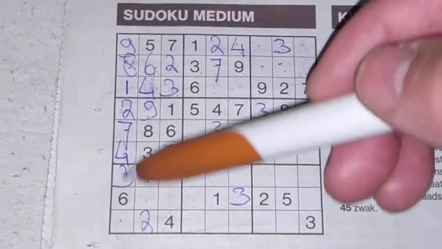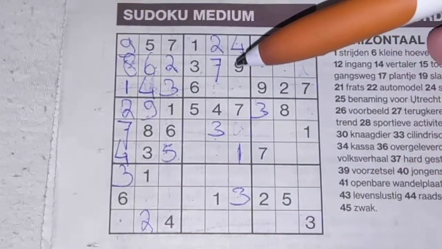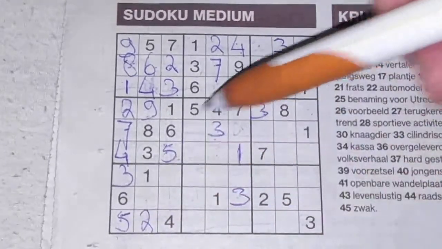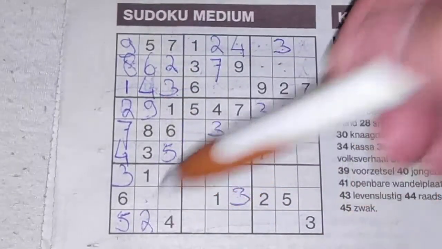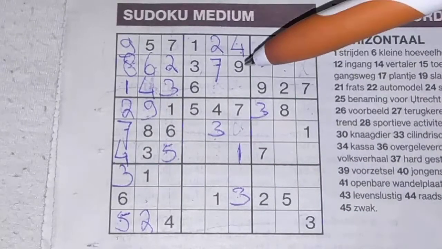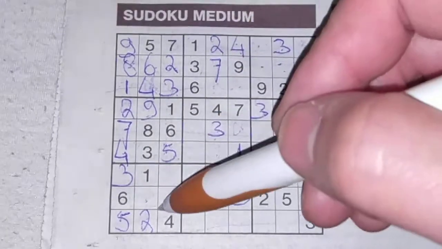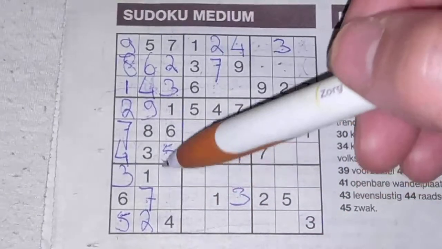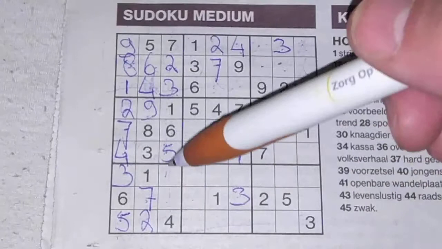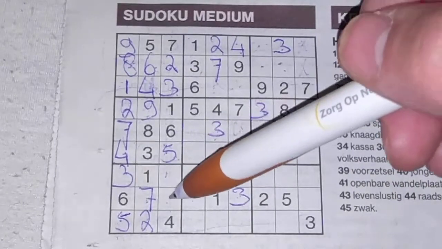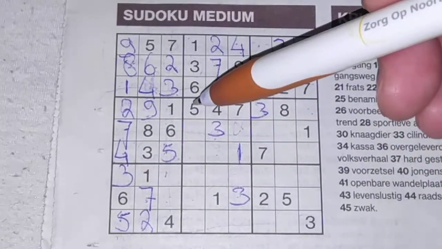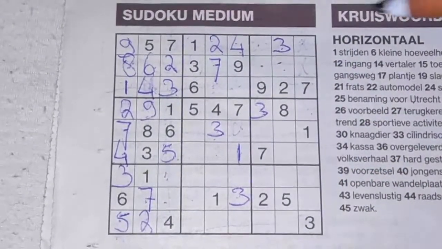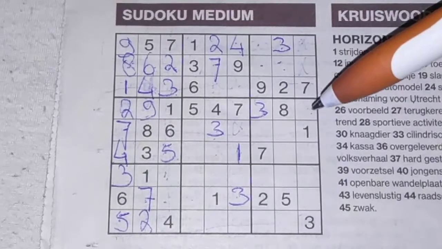1 box missing in the first column for the number 5, yes. 1 number left in the second column for the number 7, yes. And the missing numbers in the third column are the numbers 9 and 8. 9 and 8, I cannot fill this yet. Need to wait for more information later.